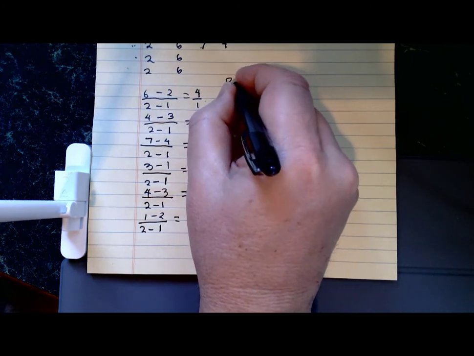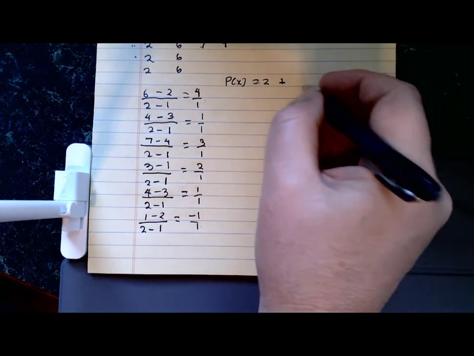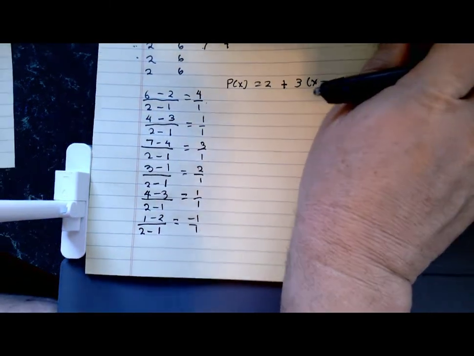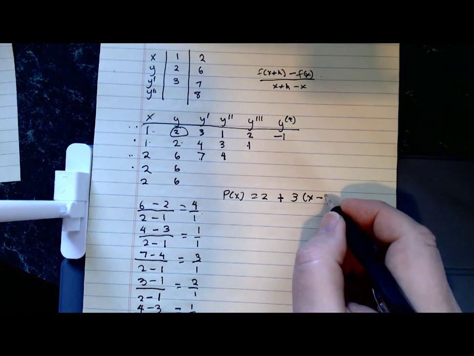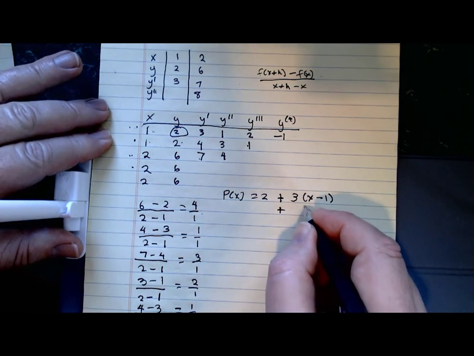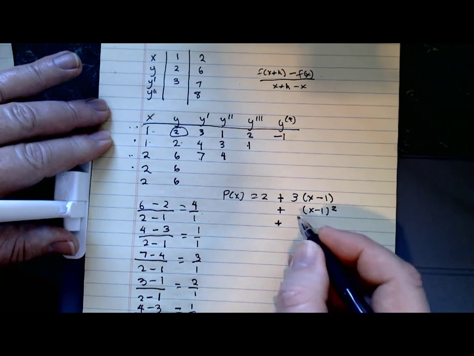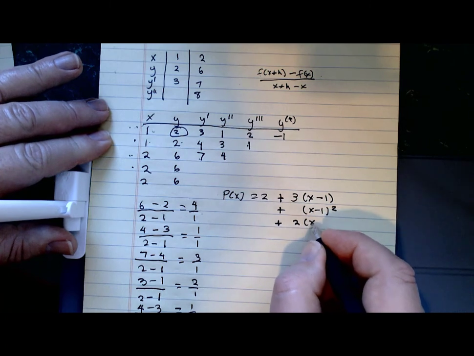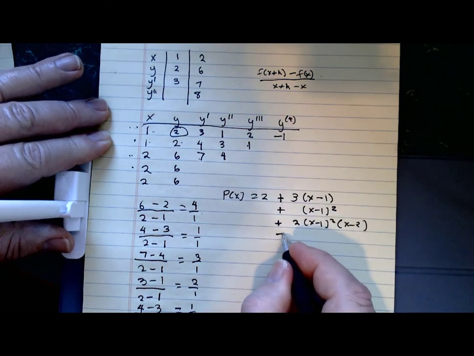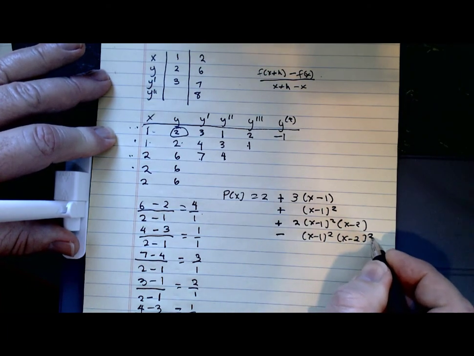And so let's roll it all together. Okay, my polynomial is equal to 2 plus 3 times x minus 1 plus 1 times x minus 1 squared plus 2 times x minus 1 squared times x minus 2, and then minus x minus 1 squared times x minus 2 squared.